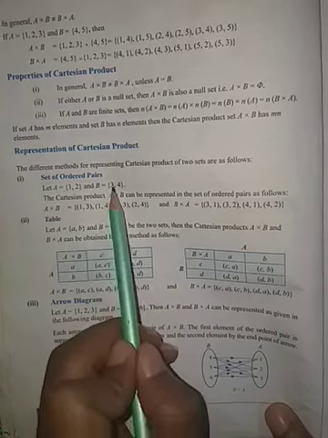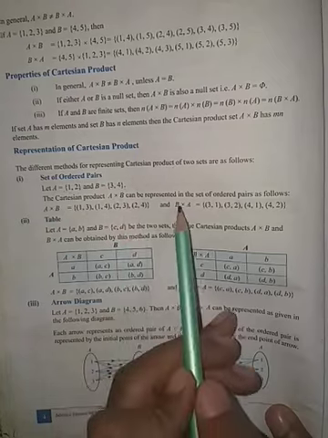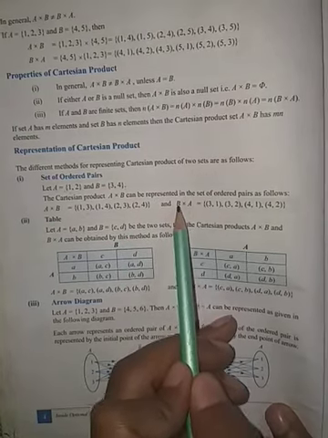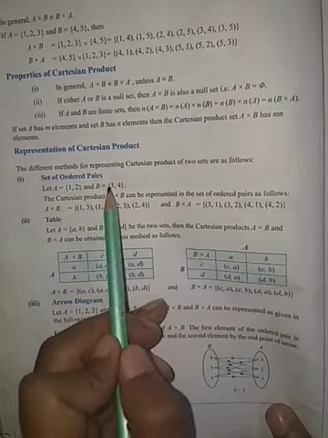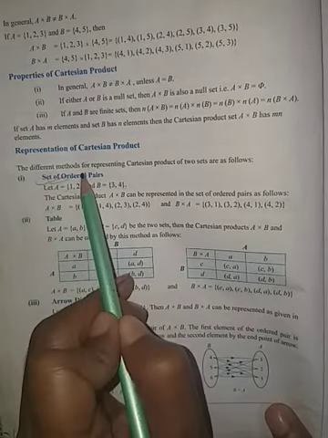So 1 goes with 3, 1 goes with 4: 1 comma 3, 1 comma 4, 2 comma 3, 2 comma 4. But in case of B cross A, we have to consider the elements of B at first. So 3 comma 1, 3 comma 2, 4 comma 1, 4 comma 2. This is the set of ordered pairs.